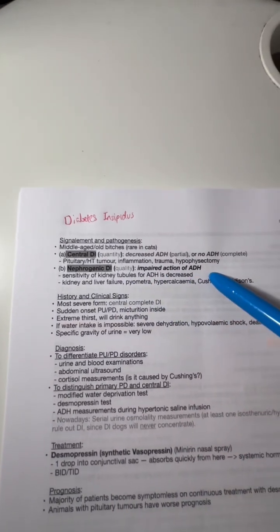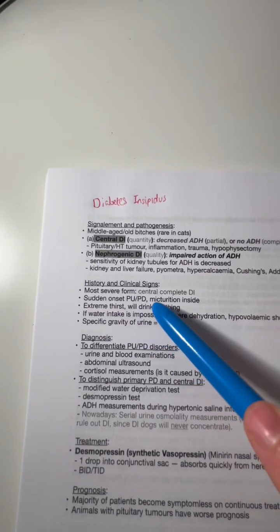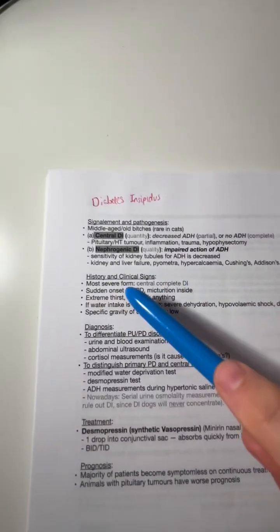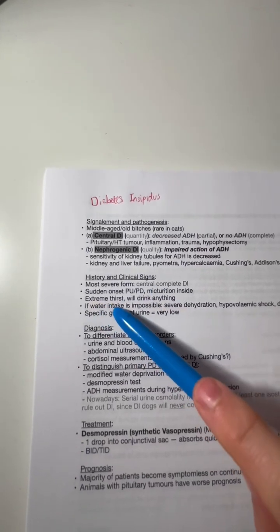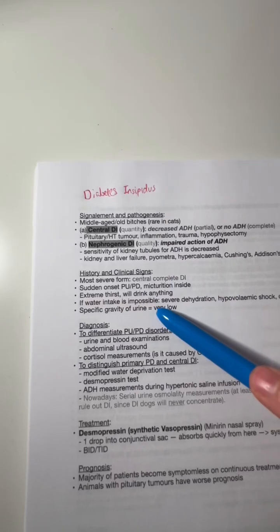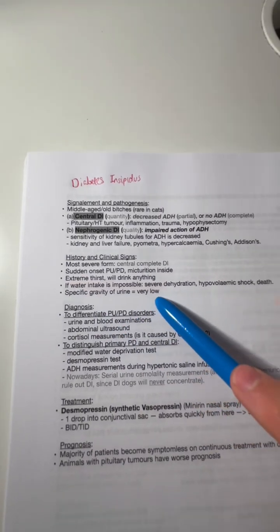For the clinical signs, the most severe form is central or complete diabetes insipidus. The animal will have polyuria and polydipsia and extreme thirst. It'll drink anything. The animals can get dehydration and hypovolemic shock and die. And the specific gravity of the urine is very low.